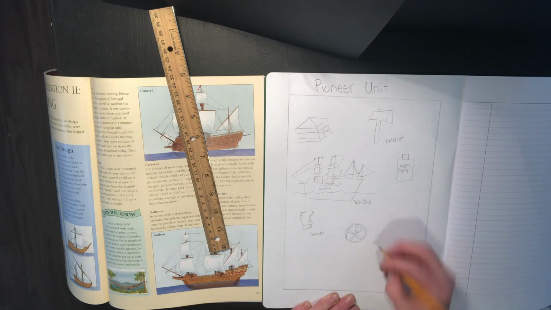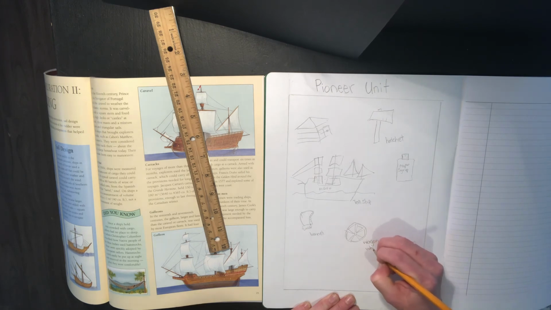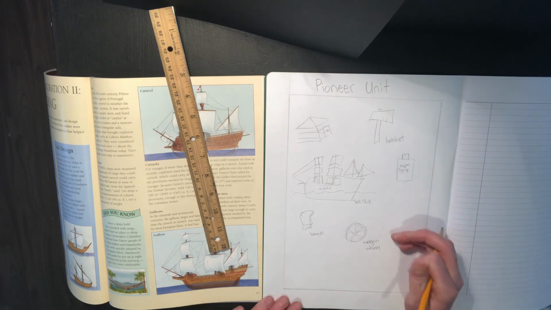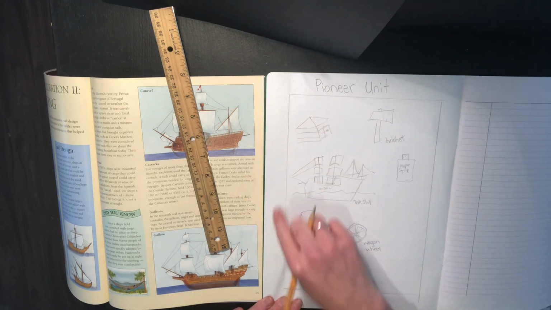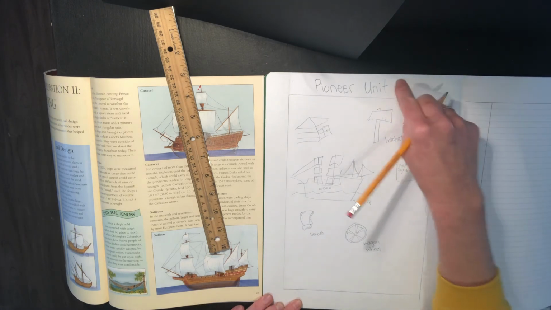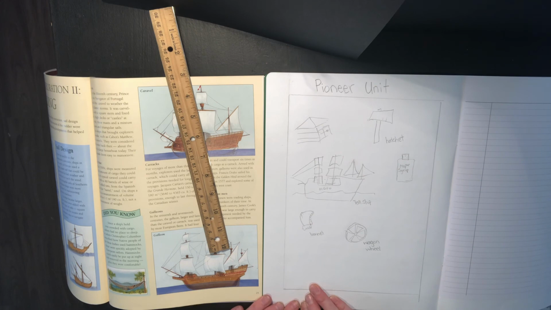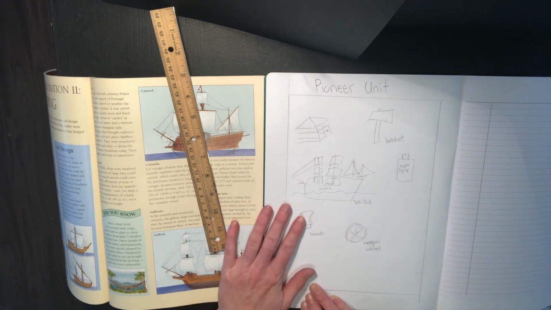Whatever you think the pioneer unit is about, why don't we get all our thoughts down on this page here? If you want to do one big image and do little doodles in the side, that's another really fun thing to do. So for your title page, I want you just to have fun, use your imagination, and tell me all the things that you think the pioneer unit is all about.